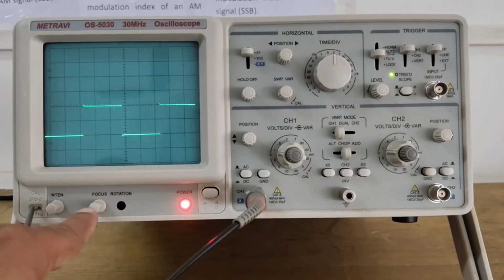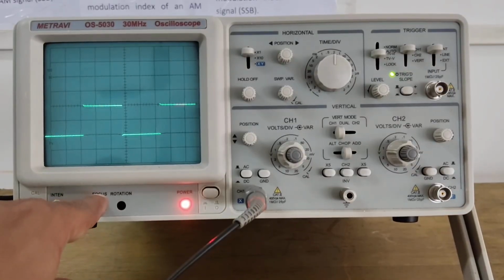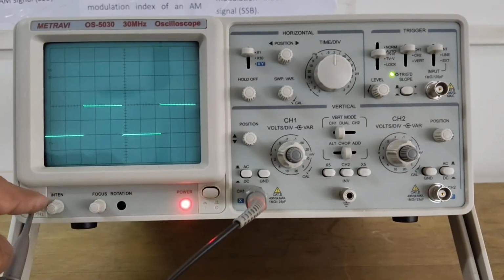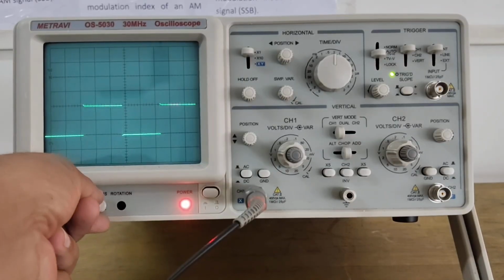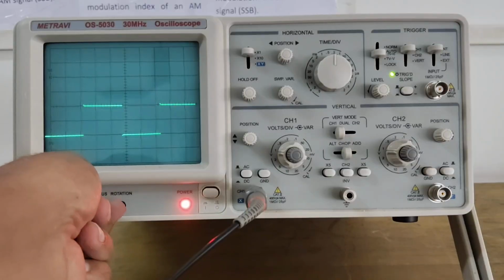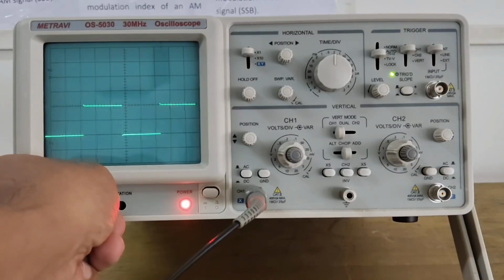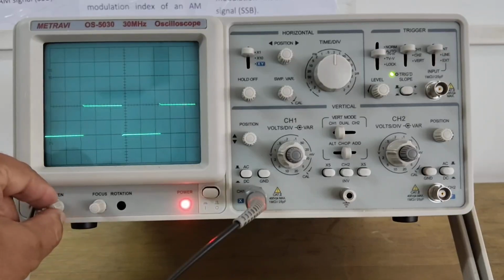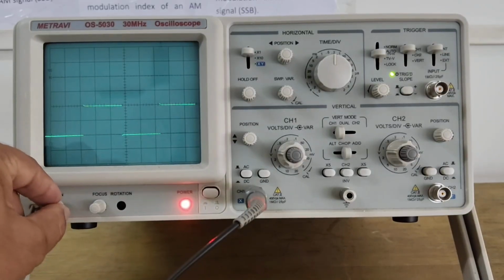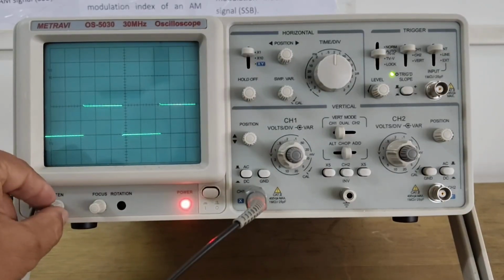Here you can see two other knobs are given. One is the focus knob, and the other is written here INTN. This is for intensity. Use the focus knob to sharpen the waveform, you can see, and intensity to control the brightness. But never keep intensity too high for long. It can damage the CRT.